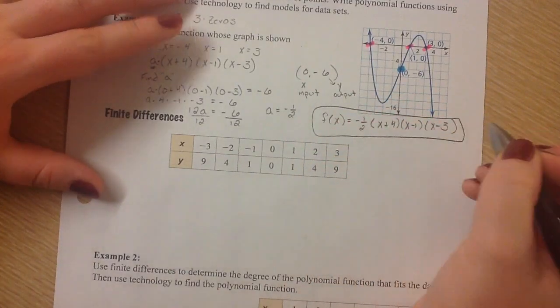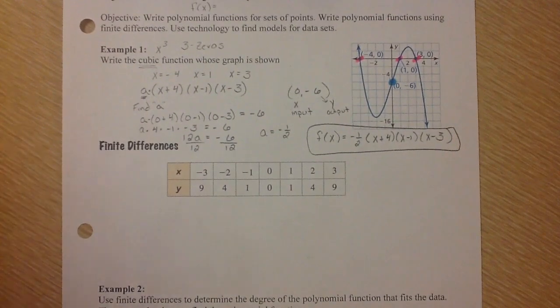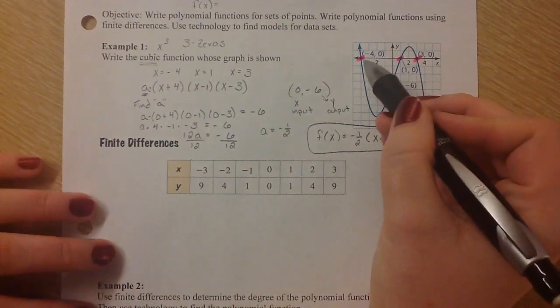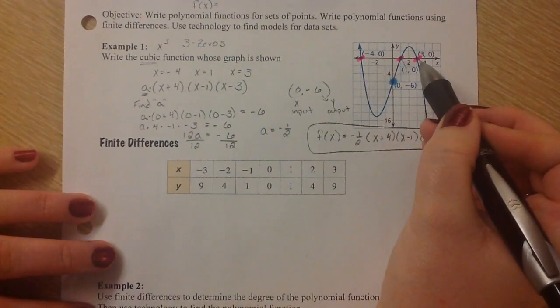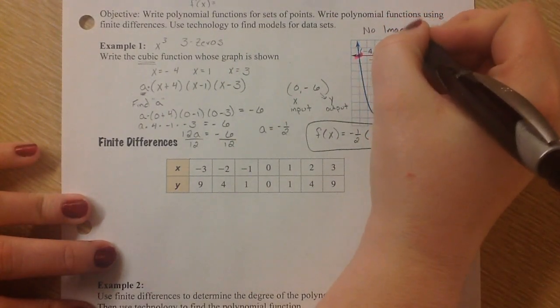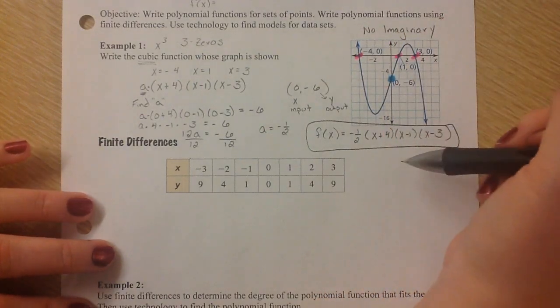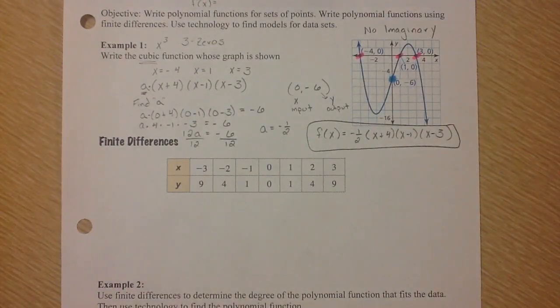Okay. So there's how to write a cubic function if we're given all the real zeros, for this one we had to be given all the real zeros. There are no imaginary, okay? If there's some imaginary, then I can't find the exact equation. No imaginary, and we're given at least one other point, okay?